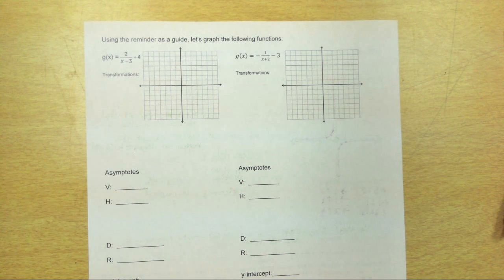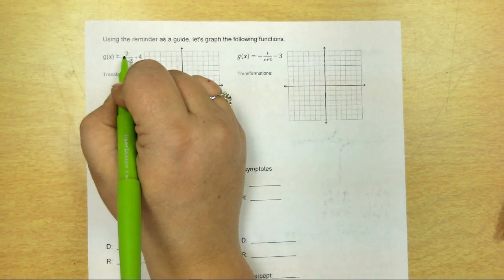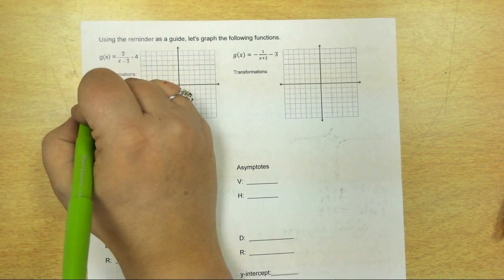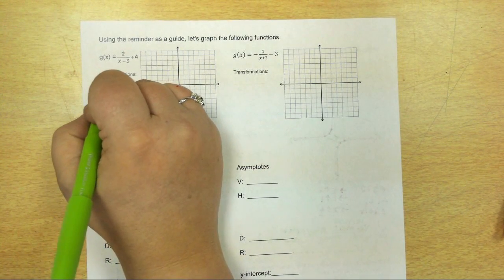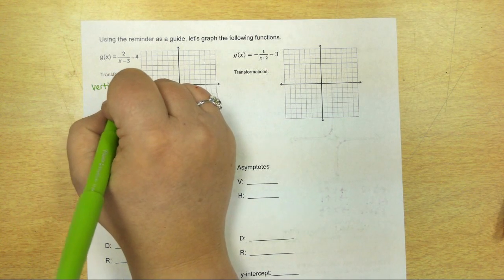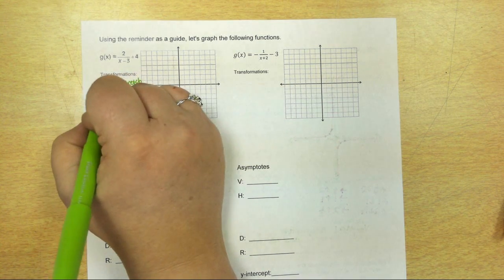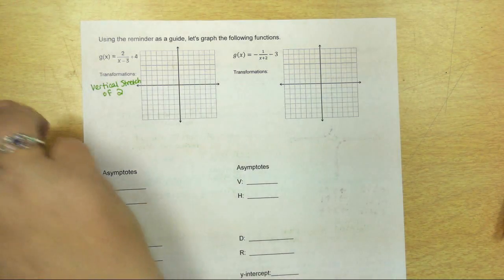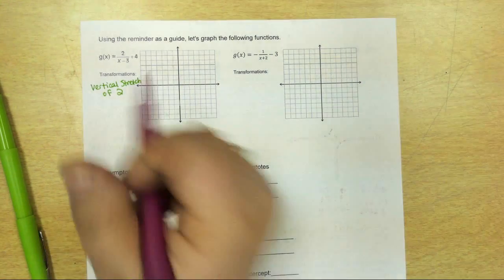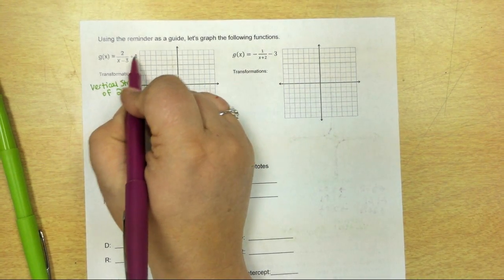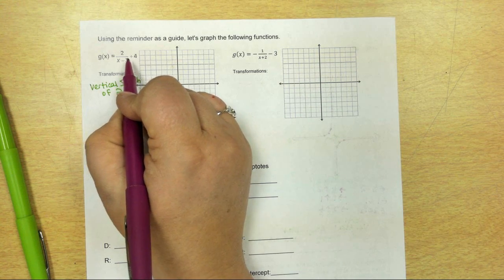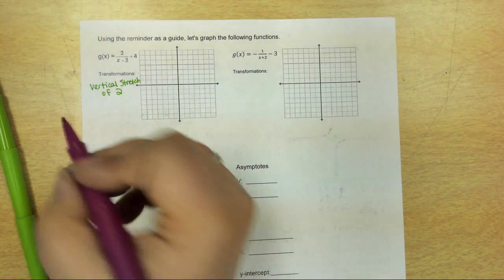So the first example, we have 2 divided by x minus 3 plus 4. So hopefully you are looking for transformations. Do you see any transformations? Well, let's start with this numerator. Is this 2 a transformation? Yes, it is. That 2 is a vertical stretch of 2. Okay, then you also know that the negative 3 and 4 are shifts. Well, you may not know that, but let me tell you, the negative 3 and the 4 are shifts.